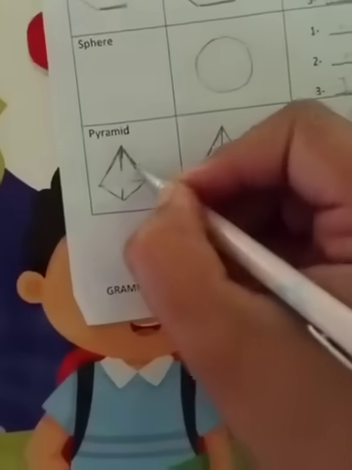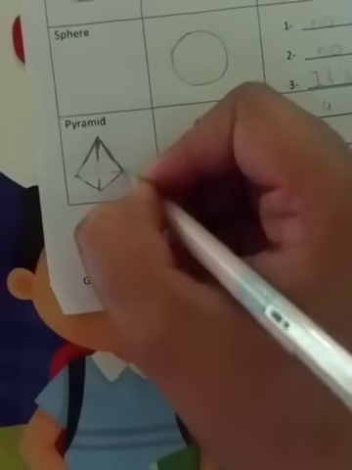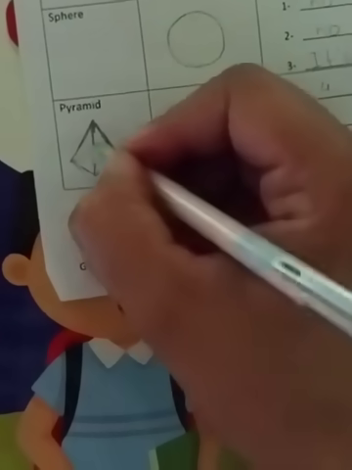If you don't want to join these two lines, then that is up to you, but you have to join the middle line. It's more like a tent shape, and the base of a pyramid is always a square shape.